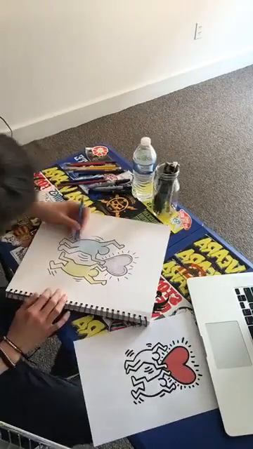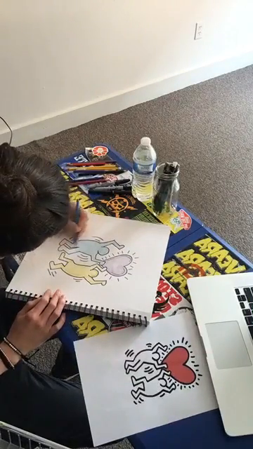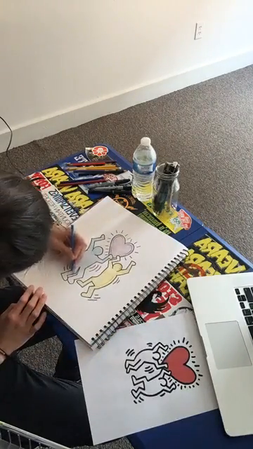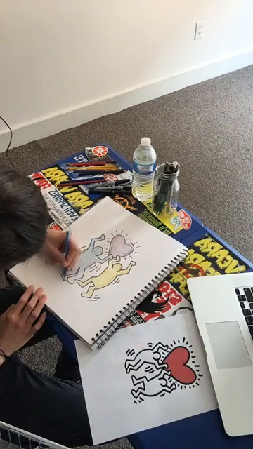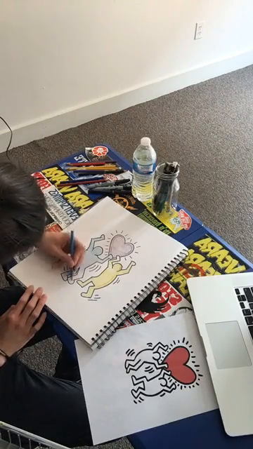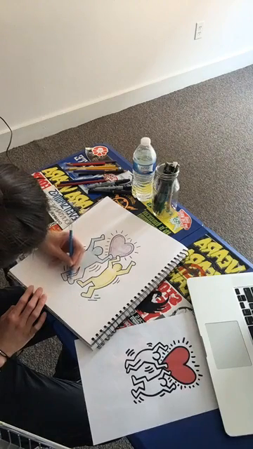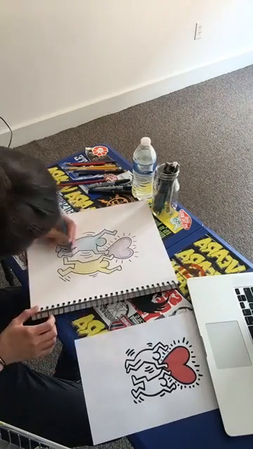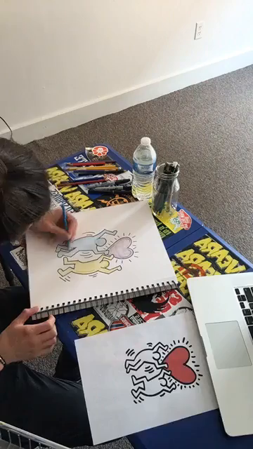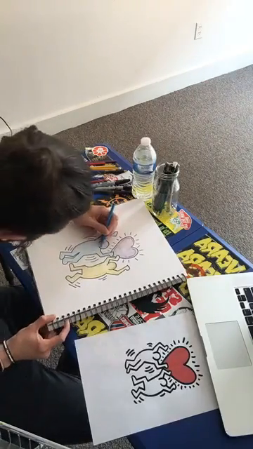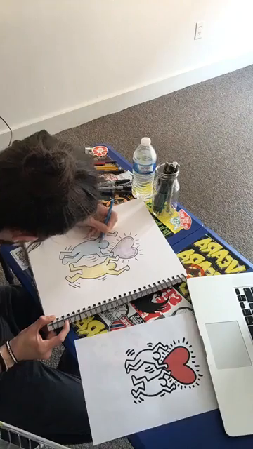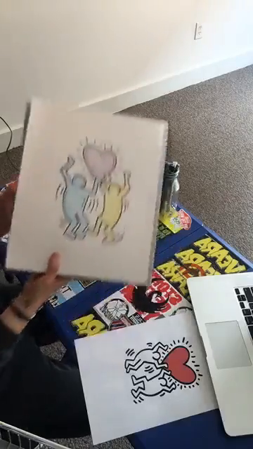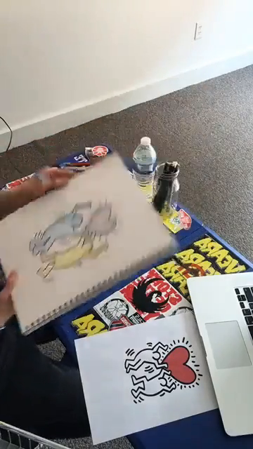Sorry about that, guys. Once again, I'm just going to do a few outlines around the piece just to give it a little more detail.